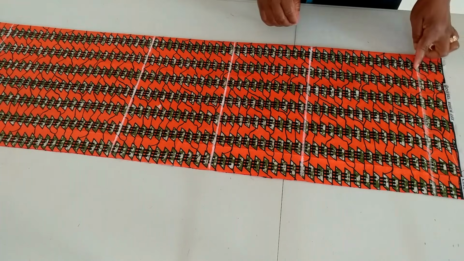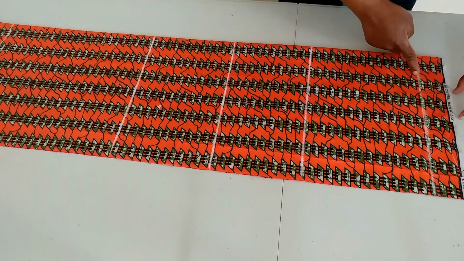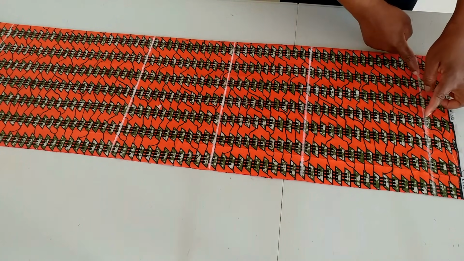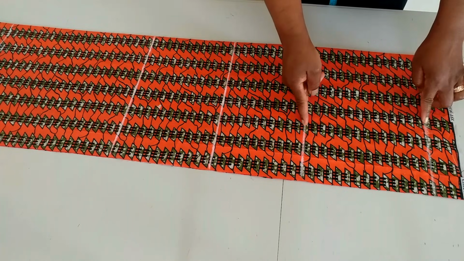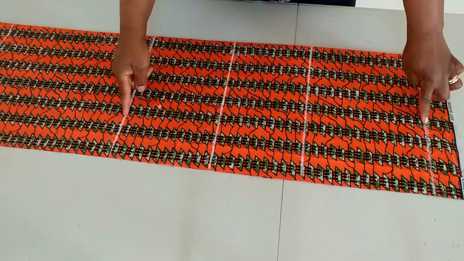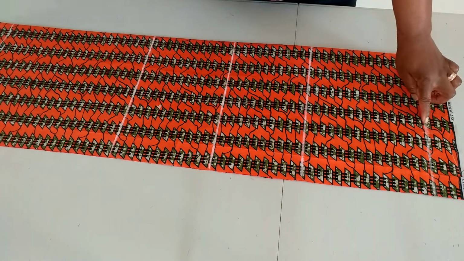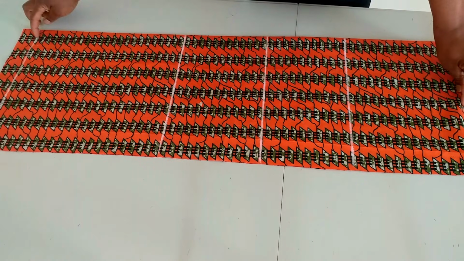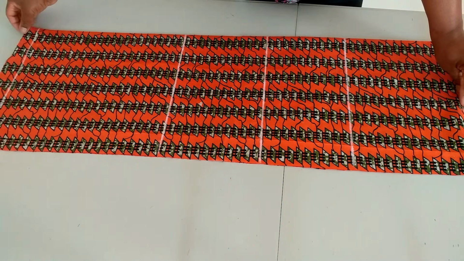This is the shoulder line. I have an extra 2 inches on top here. From shoulder to this line is the chest line. From shoulder to this line is the waistline. From shoulder to this line is the hip line. This is the length of the dress, and seam allowance 1.5 inches to hem it.